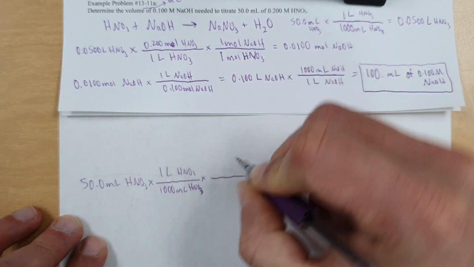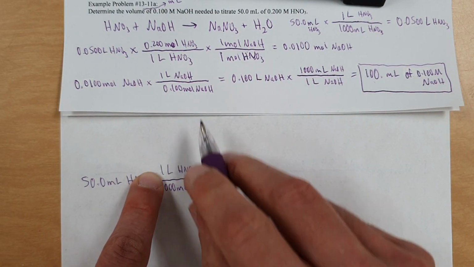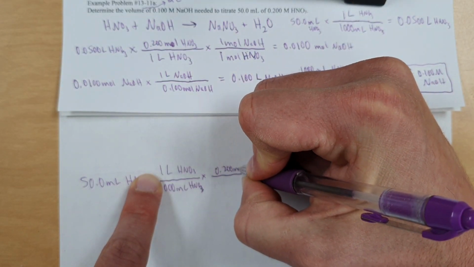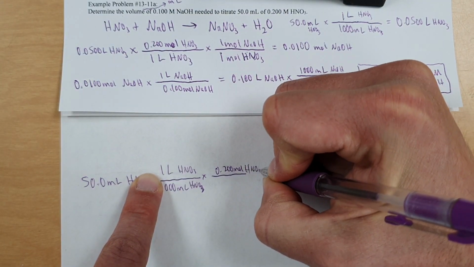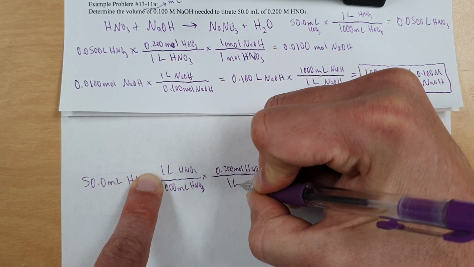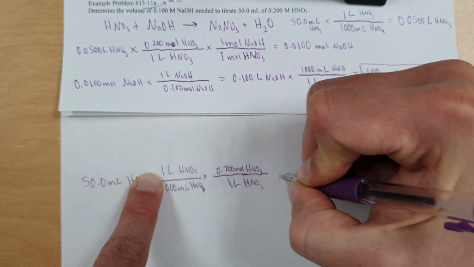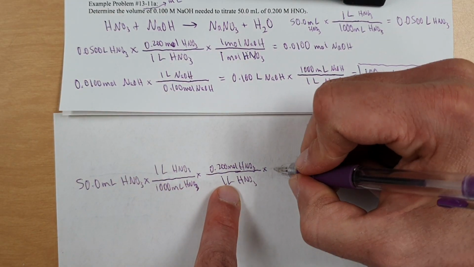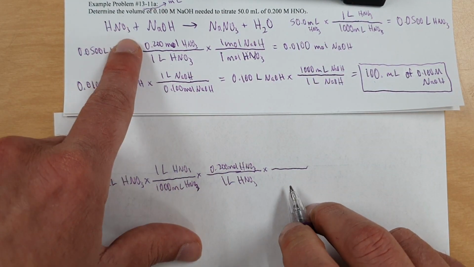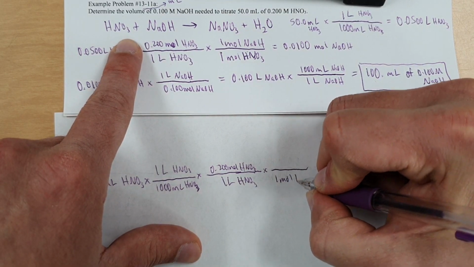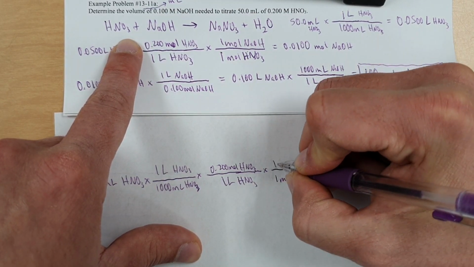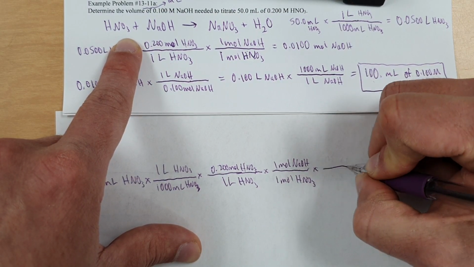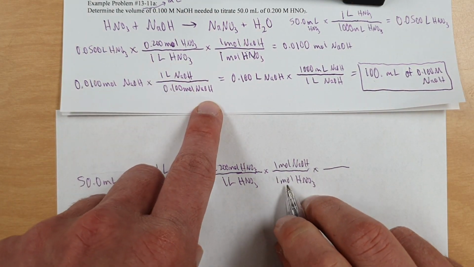And then this gives you liters, and then you use the molarity just like here. 0.200 mole HNO3, 1 liter HNO3 times, okay, this leaves you moles of HNO3, and then from the balanced equation, we get 1 mole of HNO3 for every 1 mole of NaOH, and then this leaves us moles of NaOH.